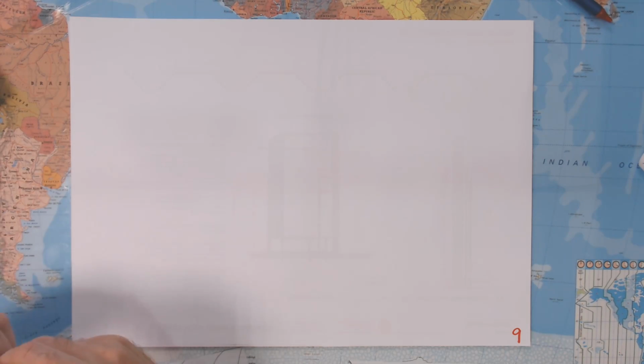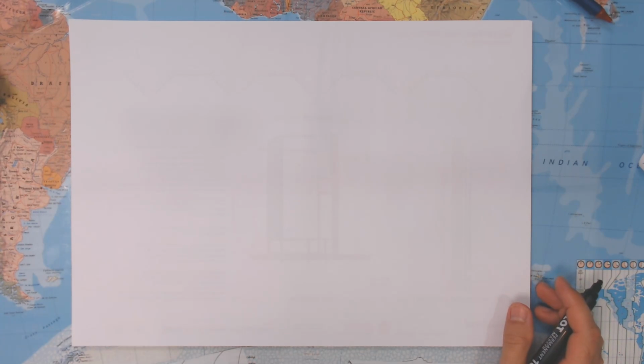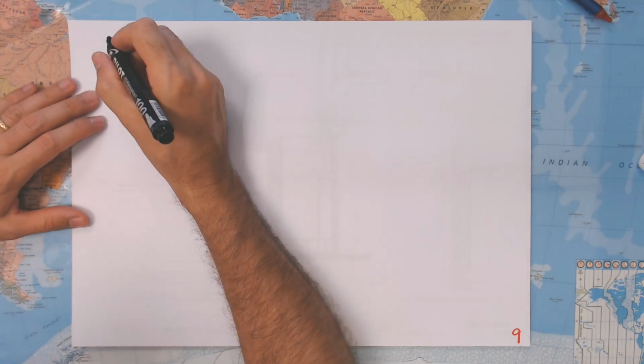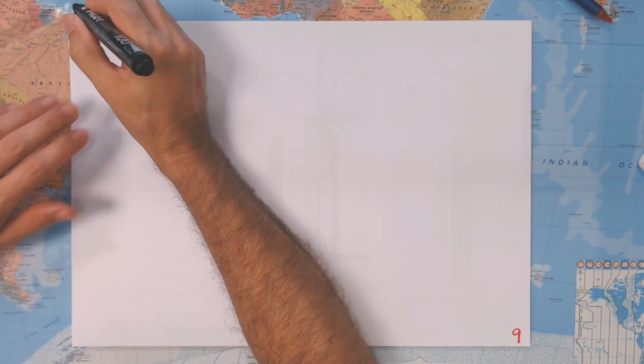Okay, now I'm going to accelerate a little bit. This is the last part of the sum and product. Let's just accelerate. We just had A and B, and now this is number C.